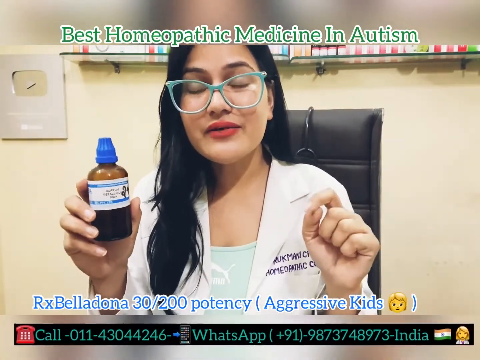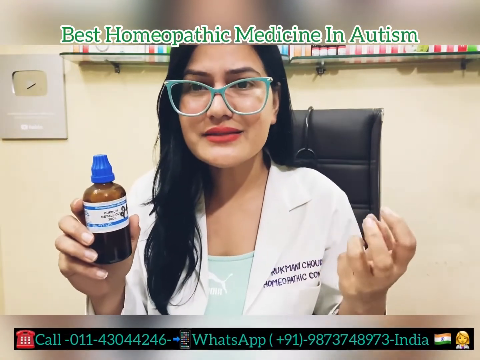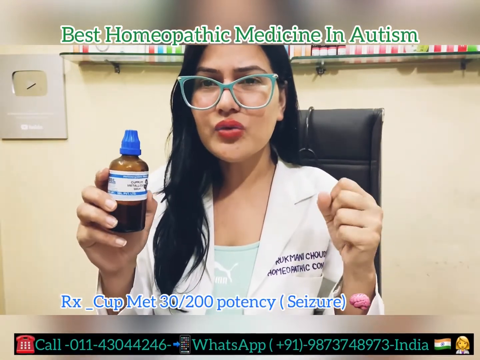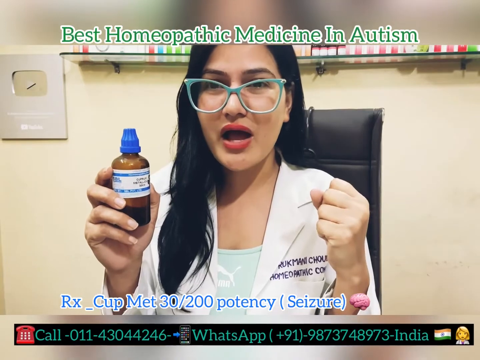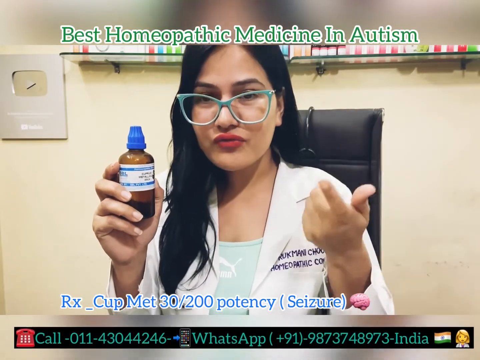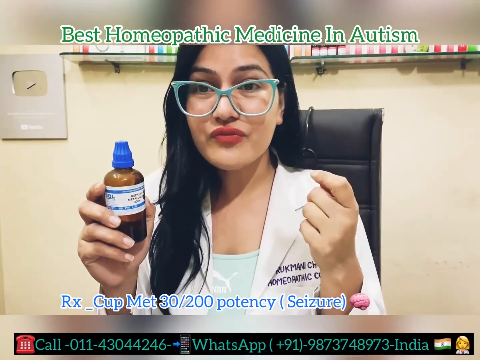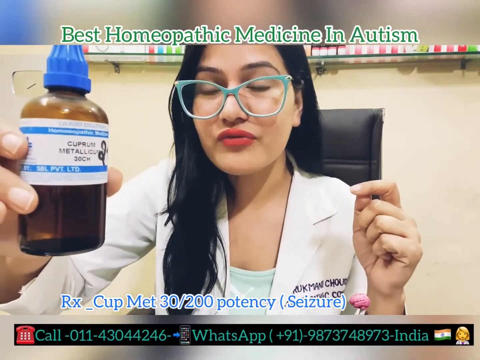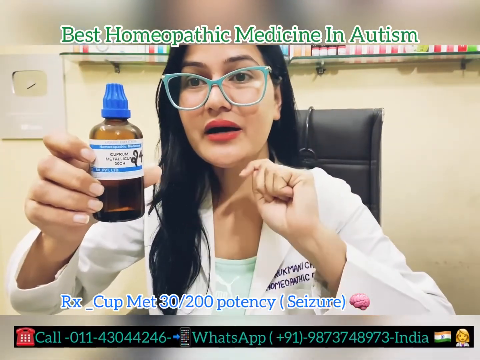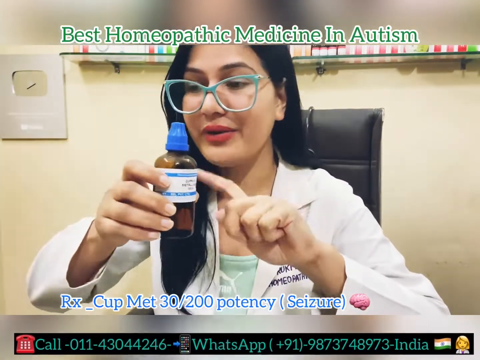Cuprum is usually given in seizure cases, epileptic fit cases, where you have clenched thumbs, or shaking of the head backward and forward all the time, and fearfulness; the kid is fearful. So in these cases you can prescribe or give cuprum metallicum.